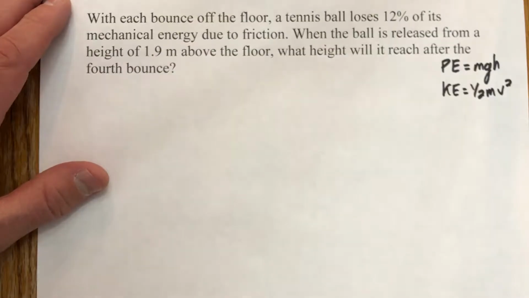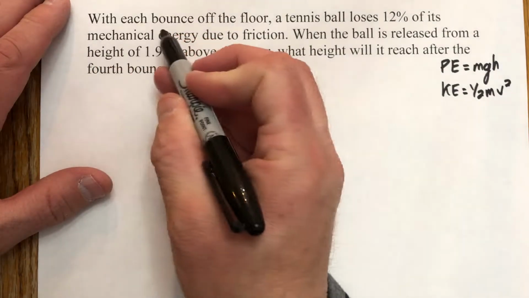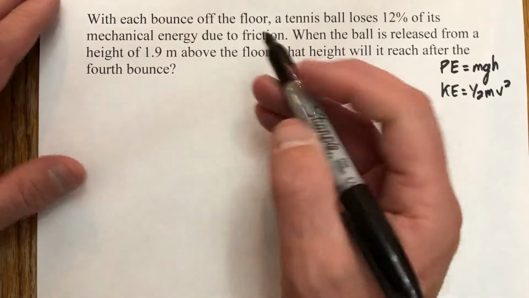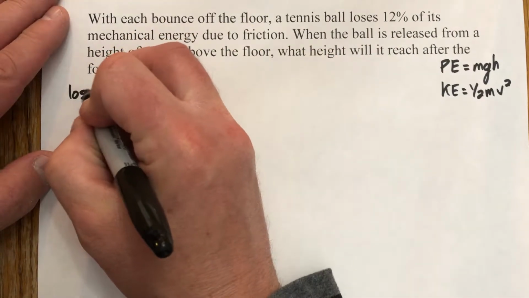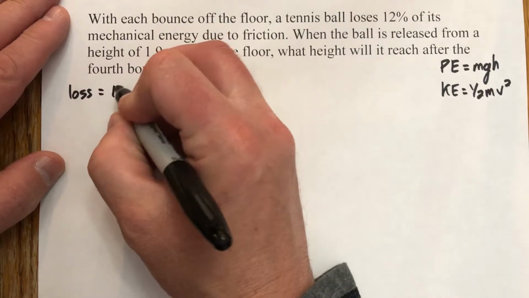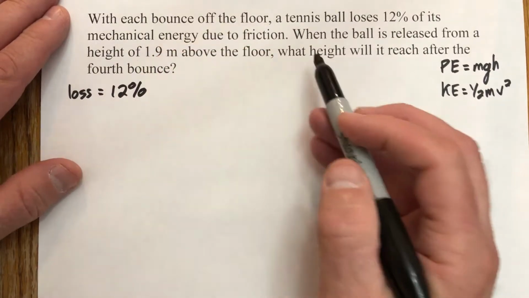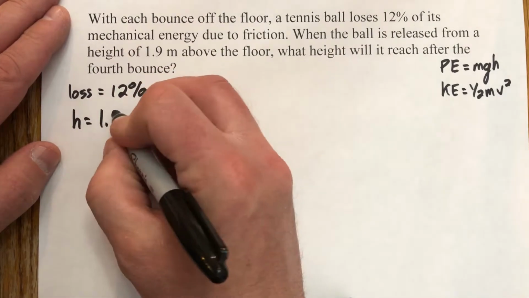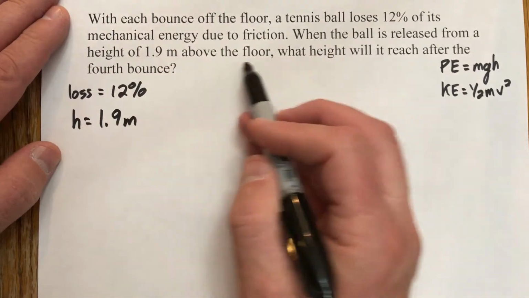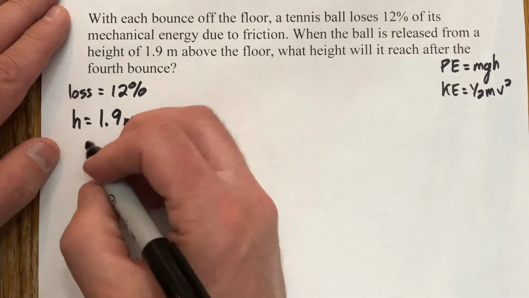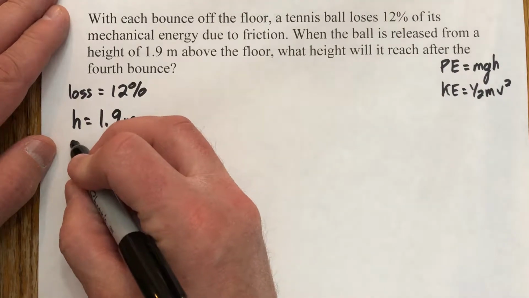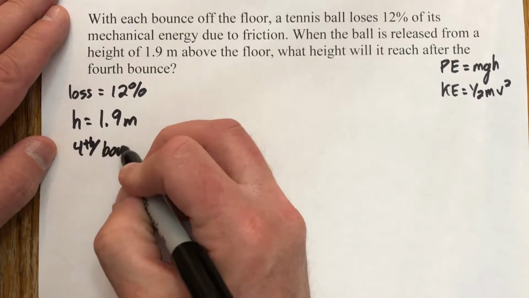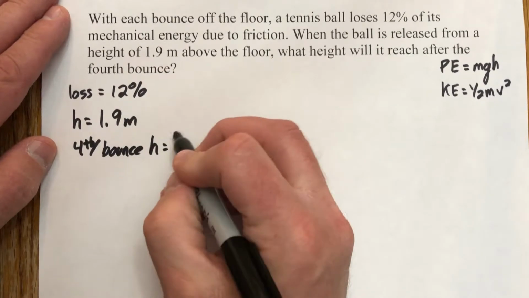And we're going to read the question. With each bounce off the floor, a tennis ball loses 12% of its mechanical energy due to friction. So the loss equals 12%. When the ball is released from a height, so height equals 1.9 meters above the floor, what height will it reach after the fourth bounce? So I'm going to call that fourth bounce. Okay. Height equals question mark.